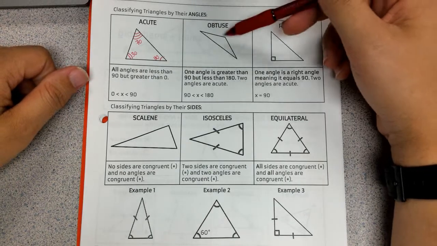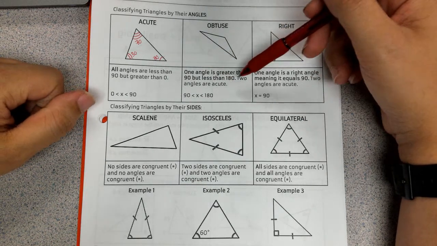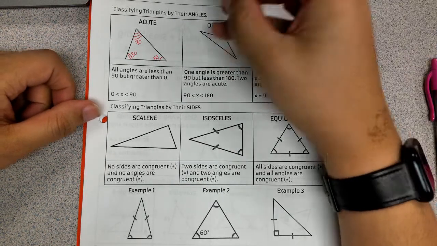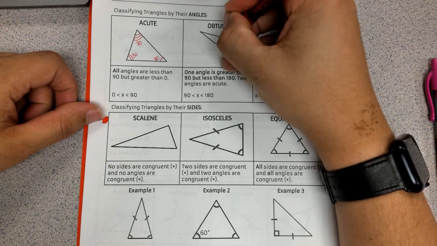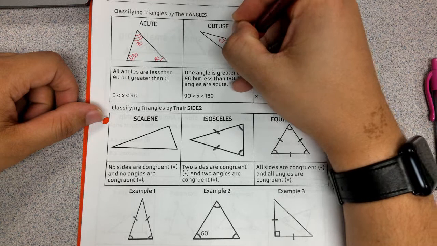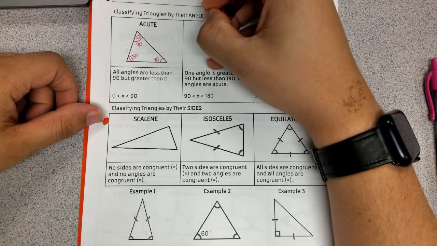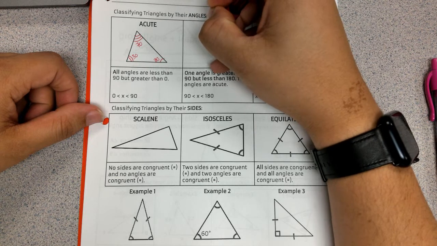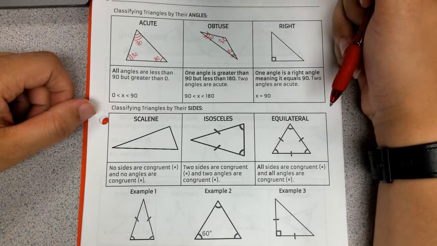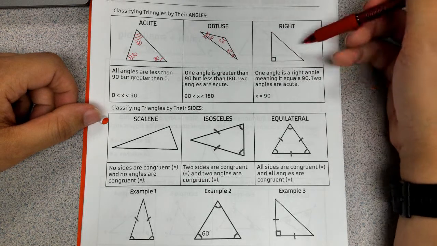We have obtuse, where one angle is greater than 90 but less than 180, and the two other angles are acute. So for example, this angle right here could be 120. This angle could be 40. This angle could be 20. And thus we have obtuse: one obtuse angle, two acute.